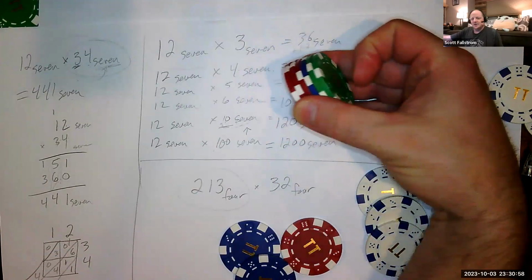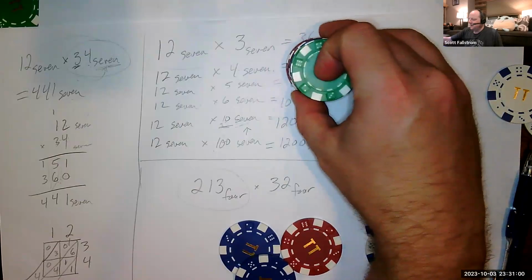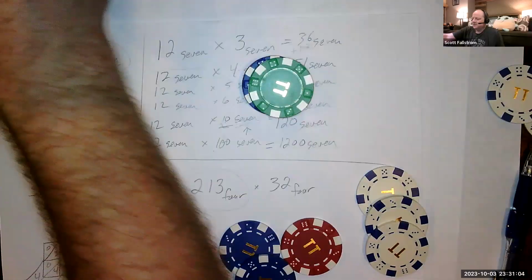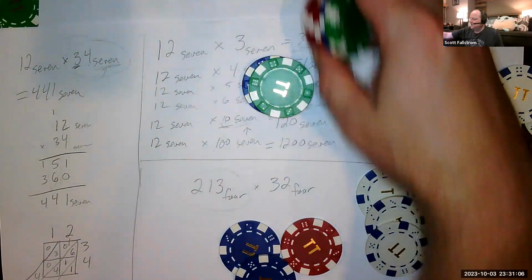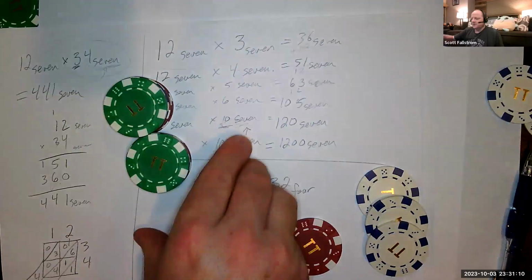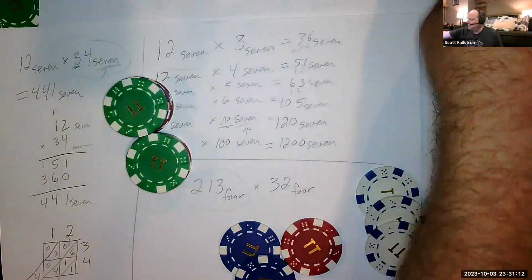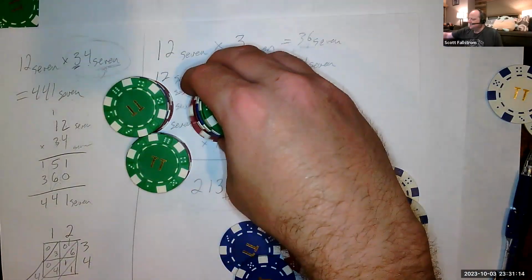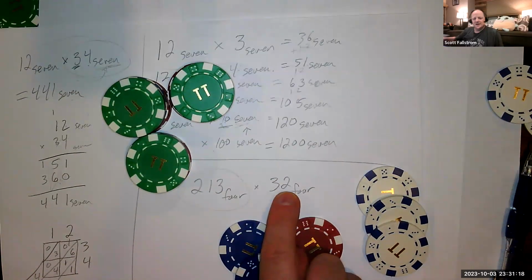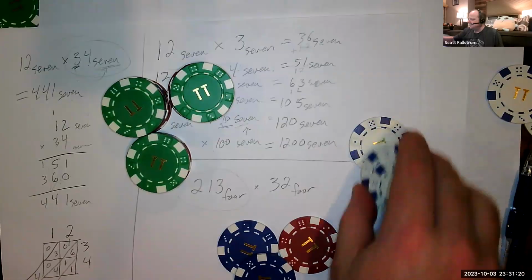So what I do is I take a look at my 2, 1, 3, and I make 3 stacks of that. So 2, 1, and 3. There's another stack of it. Put it right next to it. 2, 1, 3. And make another one. 2, 1, 3, because remember, it says in the problem I need to multiply by 3 of those larger groups and 2 of the smaller groups.